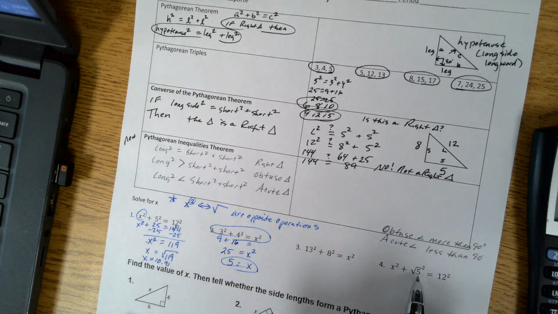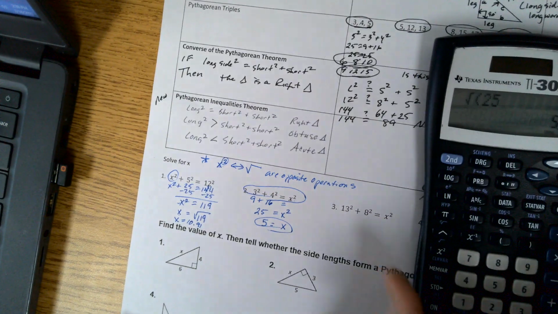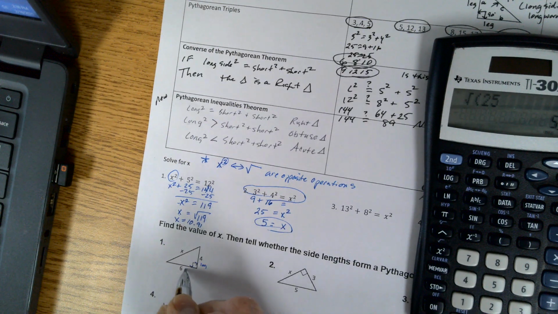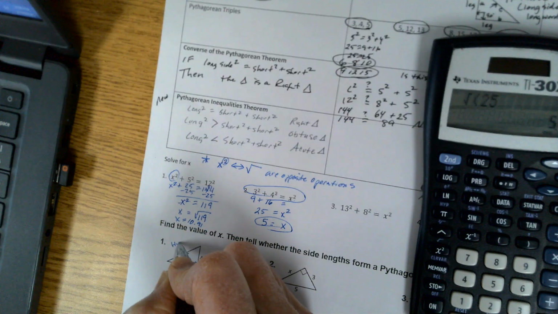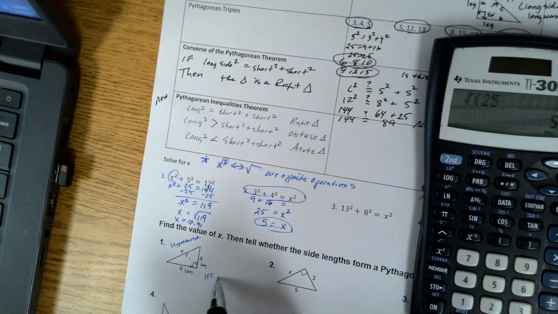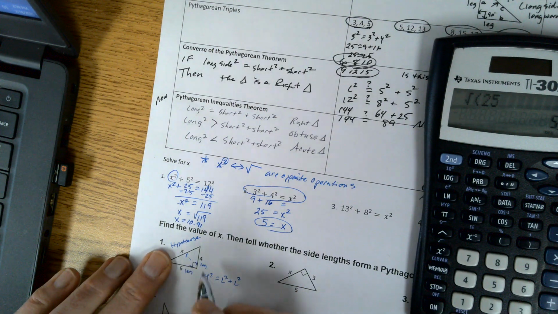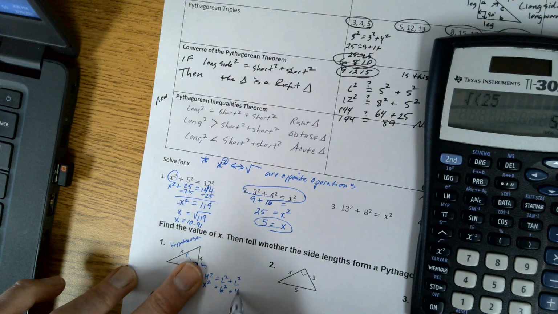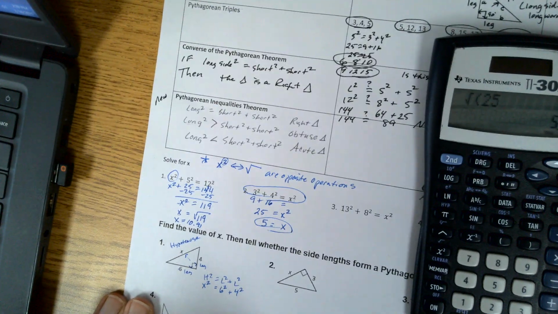Okay, you guys try these. This one's a little tricky. Okay, see what you got. Now on this, the box sits on the legs. This is a leg. This is a leg. The long side is always the hypotenuse. So when I do this, hypotenuse squared equals the length of the leg squared plus the length of the leg squared. I'm going to plug it in. So x squared equals 6 squared plus 4 squared. So you guys can go ahead and do that.